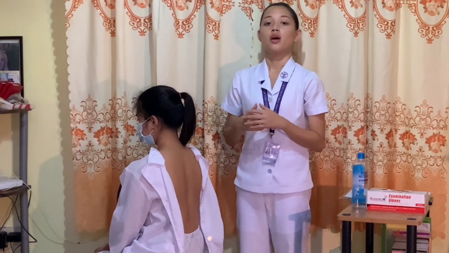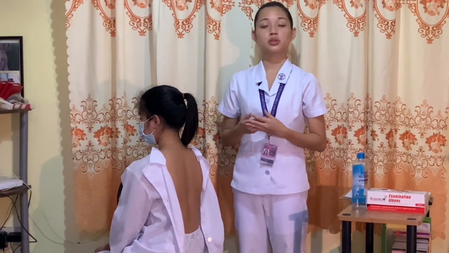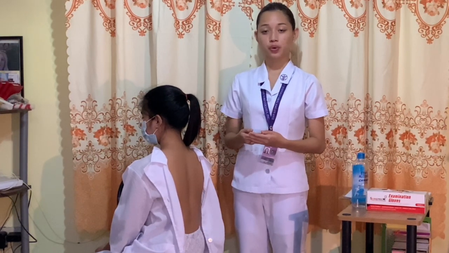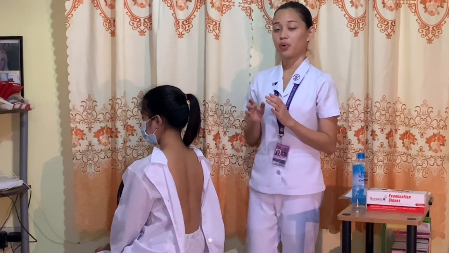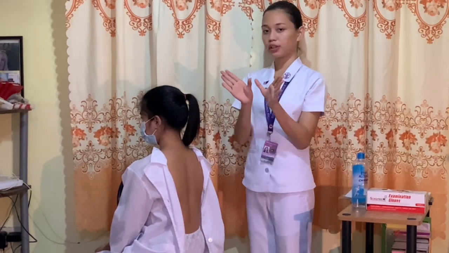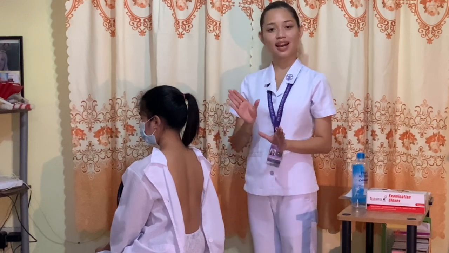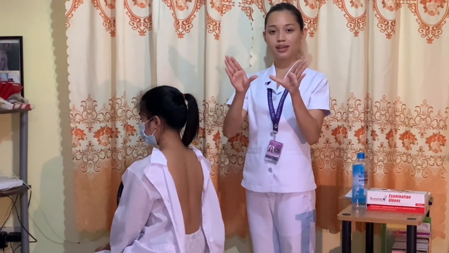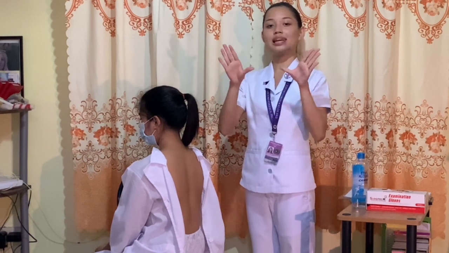Okay, so now we palpate for the respiratory excursion, which is the movement of the thoracic diaphragm during breathing. So here we place the palms of both our hands over the lower thorax or the T9 and T10 with your thumbs adjacent to the spine and your fingers stretched laterally.